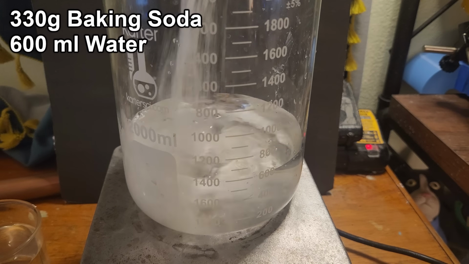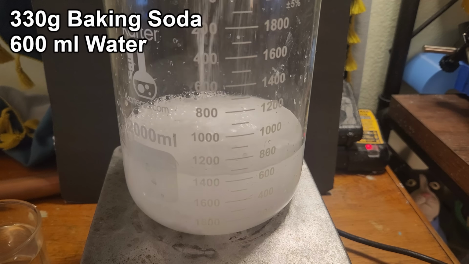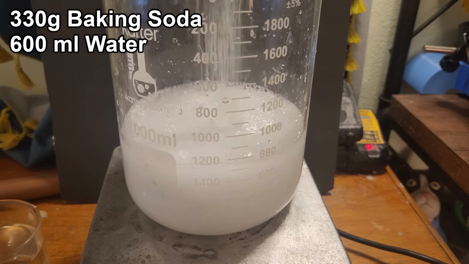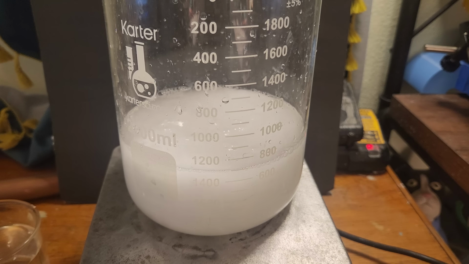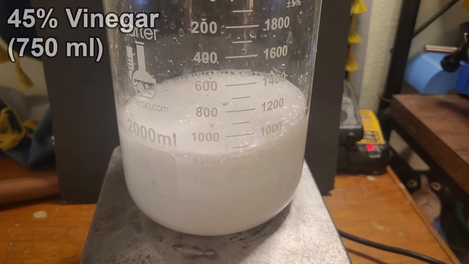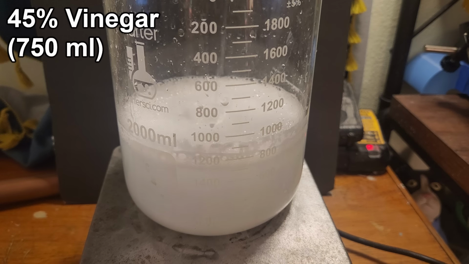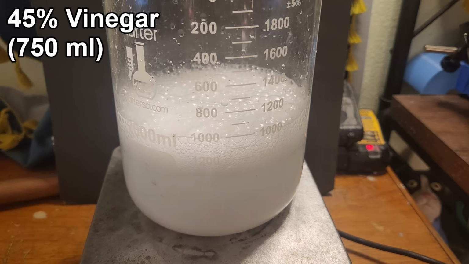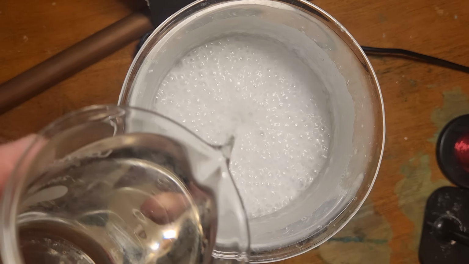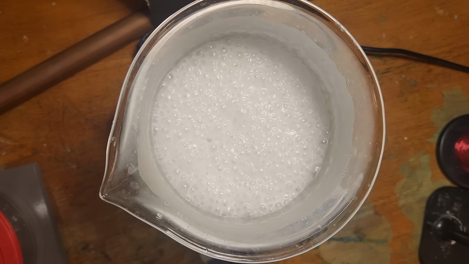I'll mix up 330 grams of baking soda and 600 milliliters of water. That's not enough to dissolve it all, but as long as it's getting mixed around, it should react when I pour in the vinegar. Then I add 750 milliliters of 45% vinegar. I only add a tiny bit at a time, otherwise the foaming from the CO2 that's produced will cause the solution to overflow. You can use sodium hydroxide instead of baking soda to avoid the foaming since that reaction doesn't produce gases, but I really hate working with it because it's so caustic.